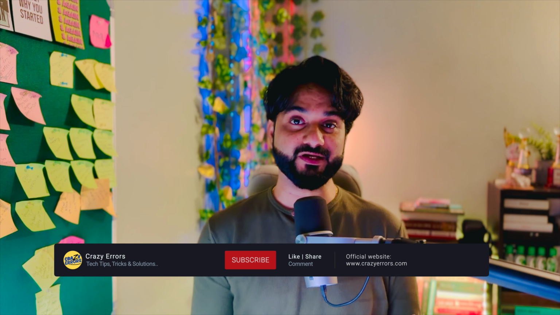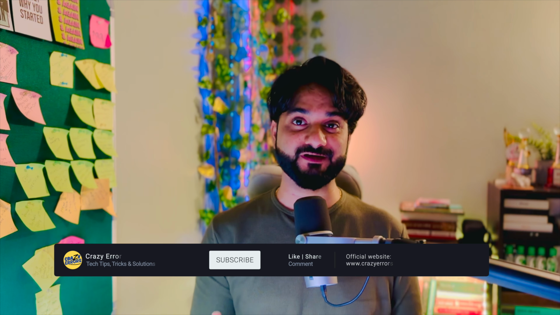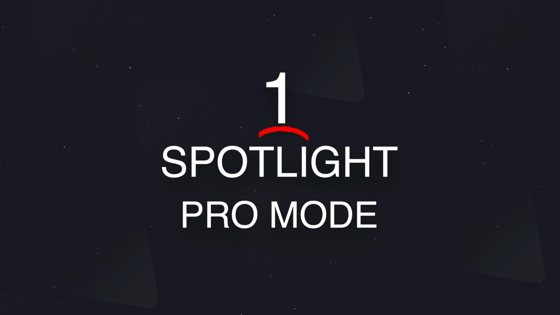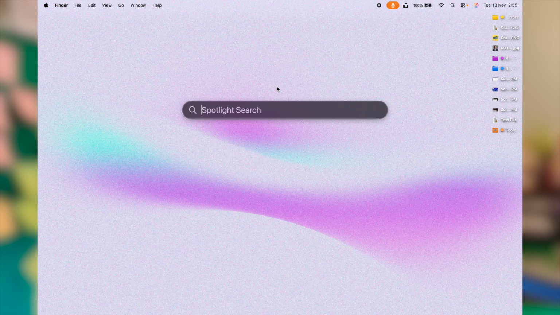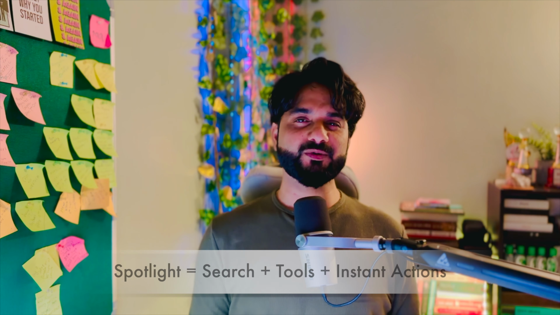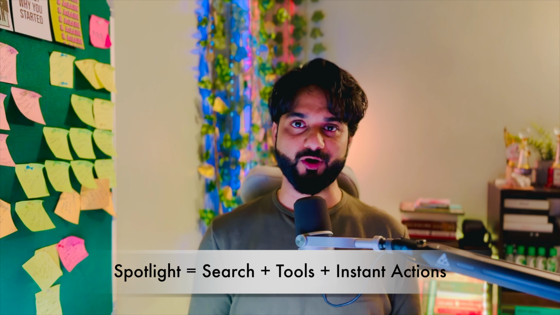Starting with something very common that we all use almost every day. Spotlight search is not just a search bar. Press Command plus space on the keyboard and here it is. It becomes more like an instant toolbox.